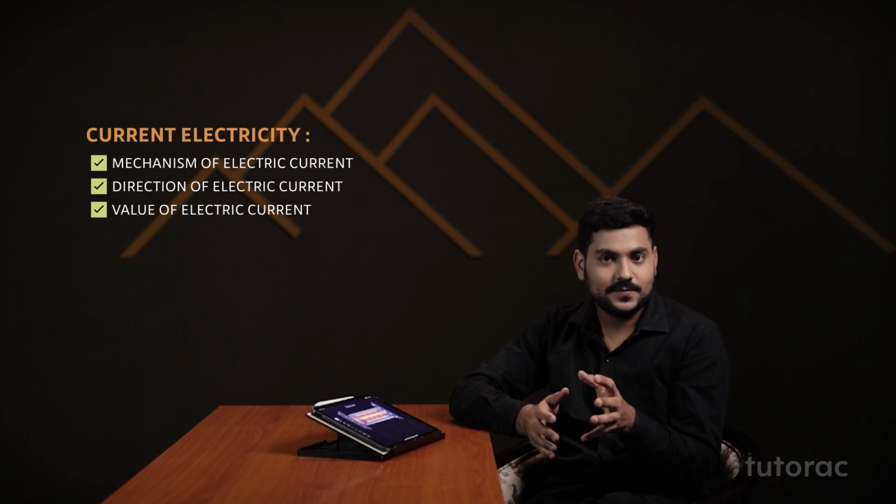So far, we talked about the mechanism, direction, and the value of electric current. Now, it's time for us to understand the external factors on which this current on any conductor will depend. Similarly to these type of experiments, a scientist named Ohm gave his results. Let's try to understand that.